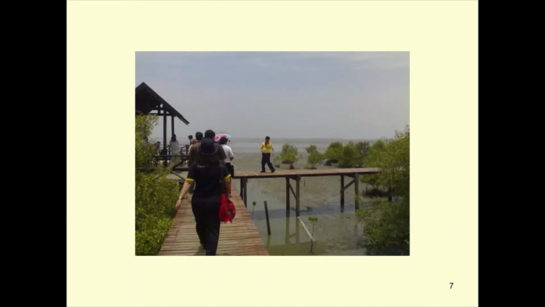Okay, let's consider this structure in Phetburi near Lam Pak Bia. That is the King's project. They are trying to restore the mangrove forest in the area of Phetburi, and they have a structure for travelers to have a chance to take a look at the mangrove forest.